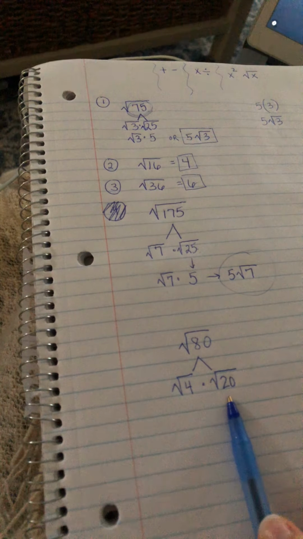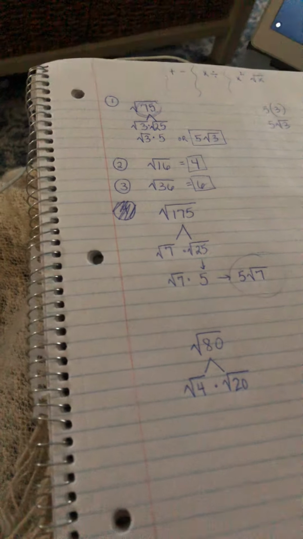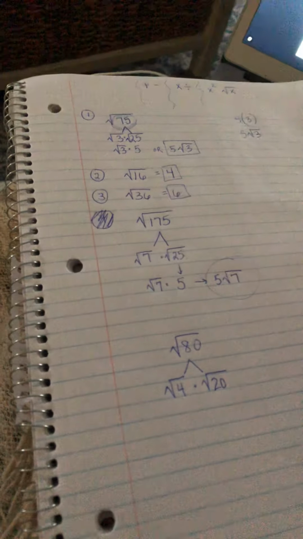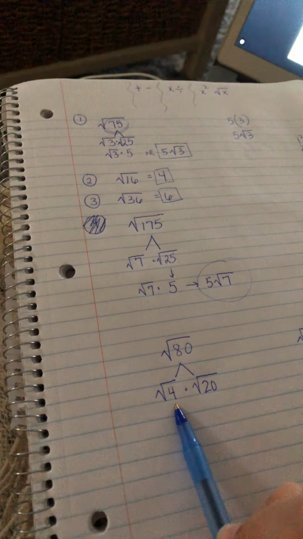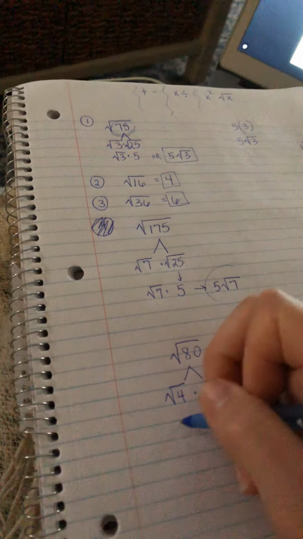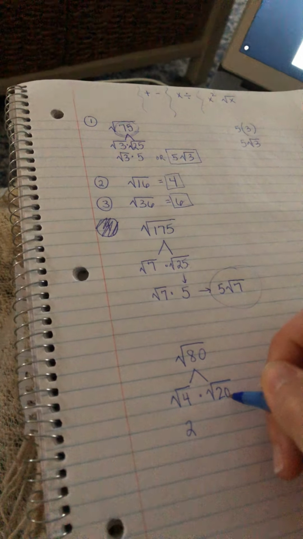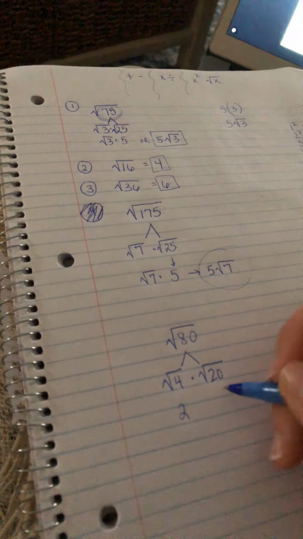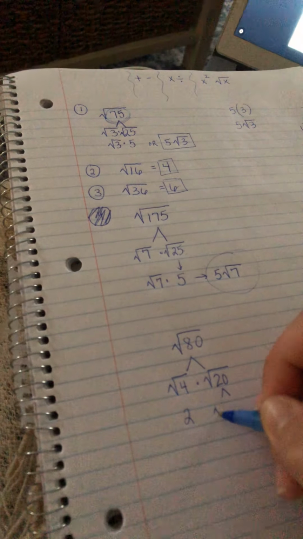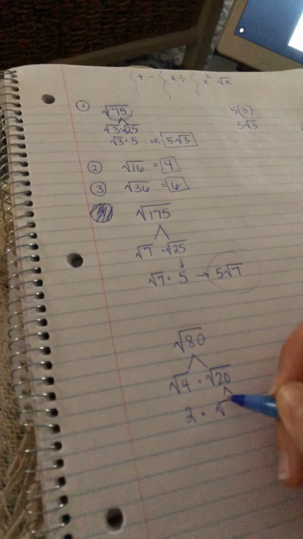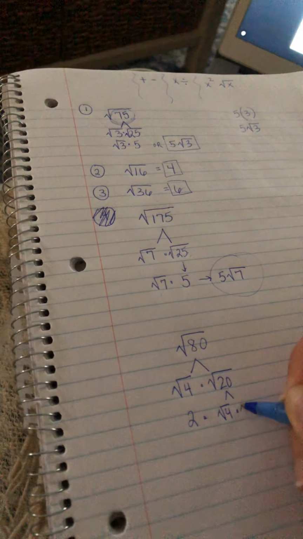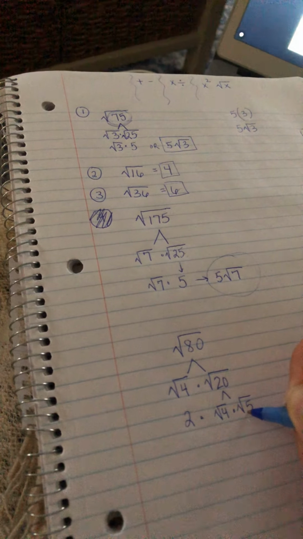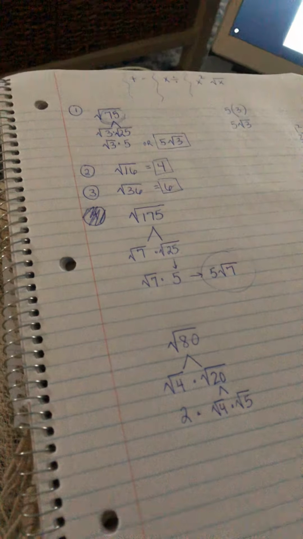Oh, I can break this up. Oh, maybe does 16 go into it? Anyways, so let me show you actually, even if you made a mistake, okay. Square root of 4 is 2. And actually, the square root of 20, 4 goes into 20. So square root of 4 times 5. I wonder what I missed when I was on that chart, but that's okay. I can look again. All right.